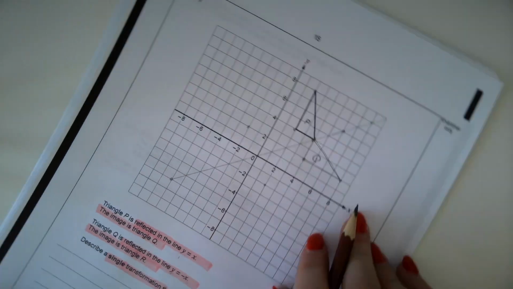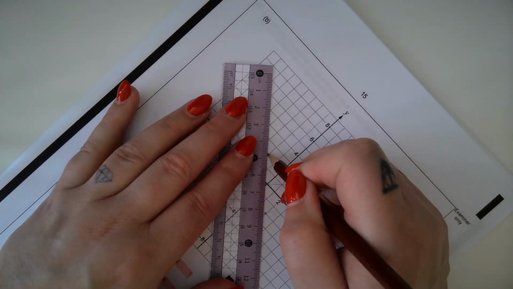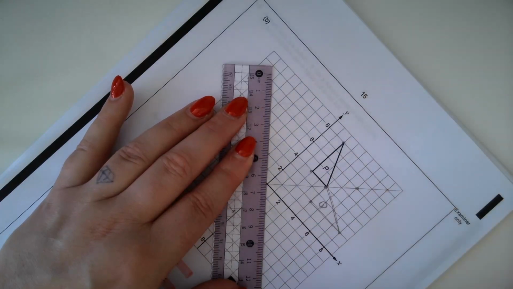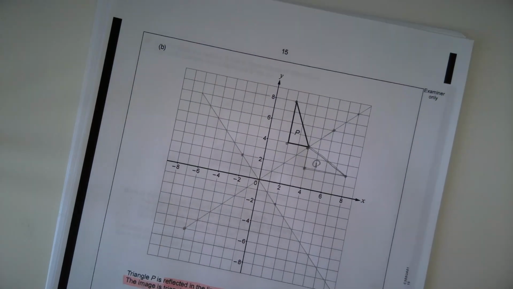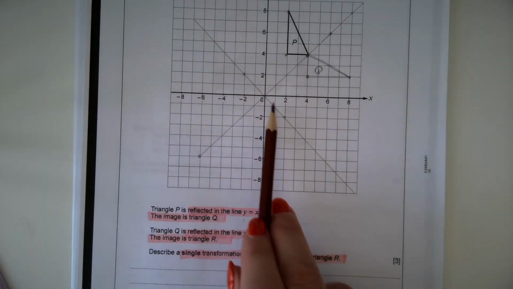Minus 2, 2. Remember, we need 2 points to draw a straight line. Draw that line through. So Q is reflected in the line y equals minus x to get R.